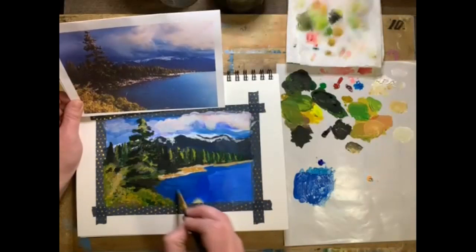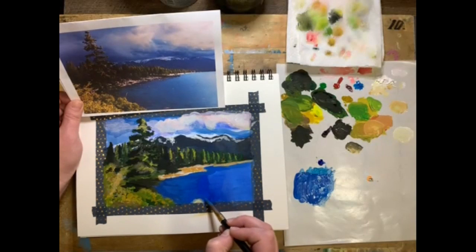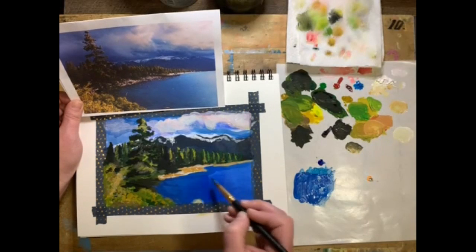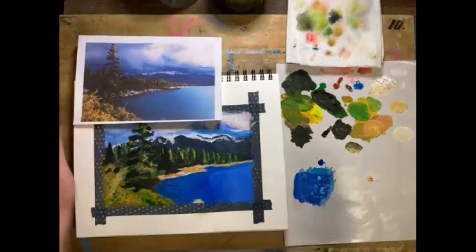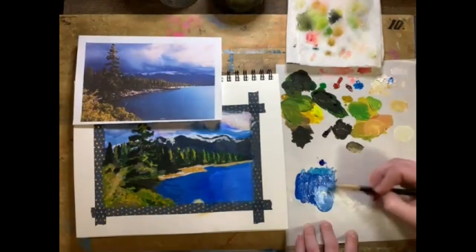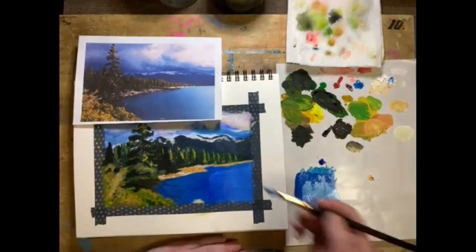Just some horizontal strokes overlapping. But because my brush is a little watery, it just blends that. I'll bring some white in there.